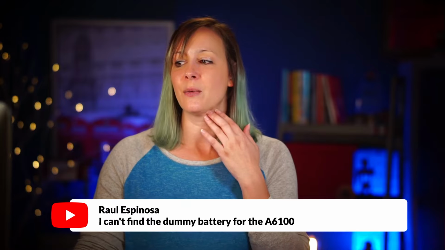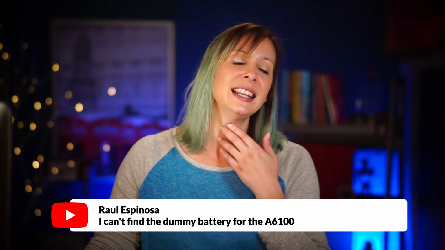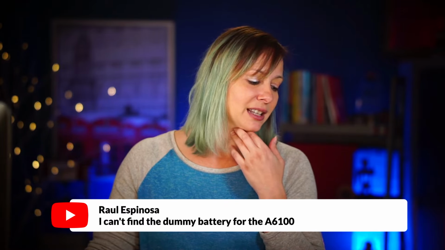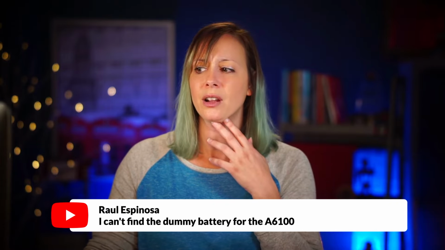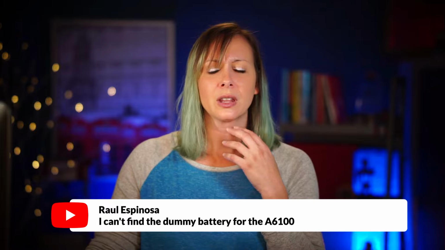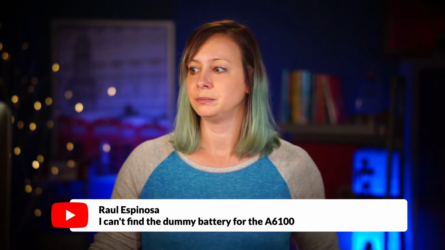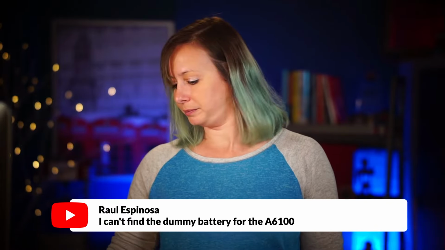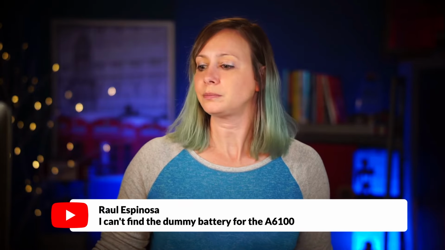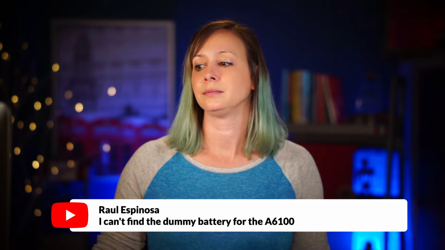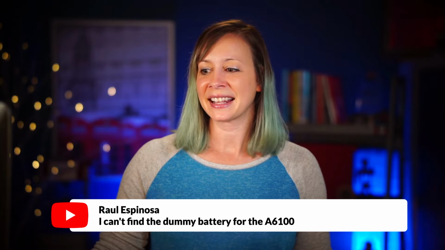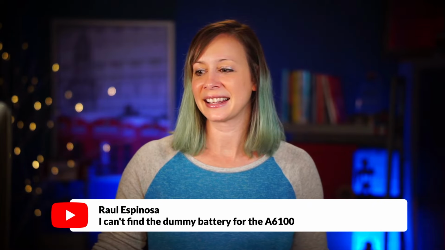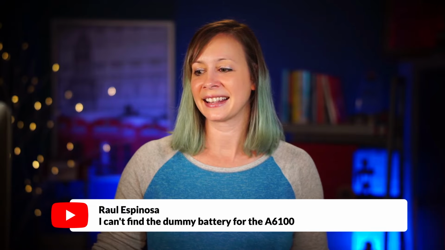Raul says, I can't find the dummy battery for the A6100. Isn't it not listed, but it actually is the same one? Because we actually link to that in our kit. Raul, aren't you in our workshop? It is, it's just the N50. If you find the one for the A6400, the A5100, the A6000, the A6100, the A63, A64, A65, all of those use the same battery. It's not till you get up to the A66 that you need the Z battery.